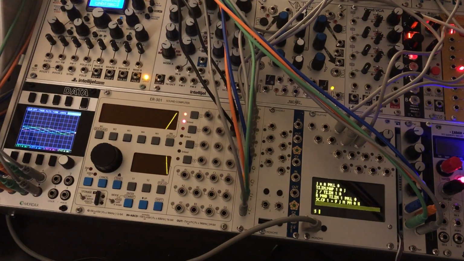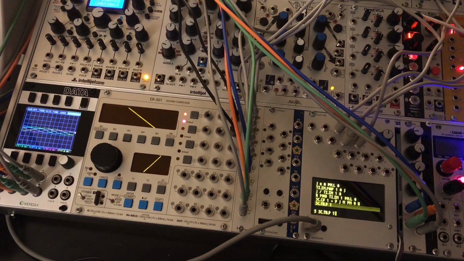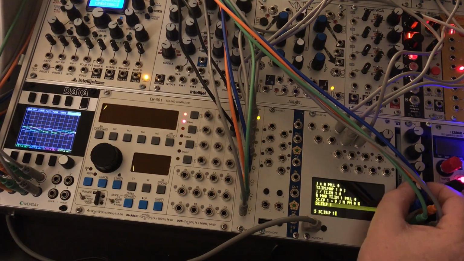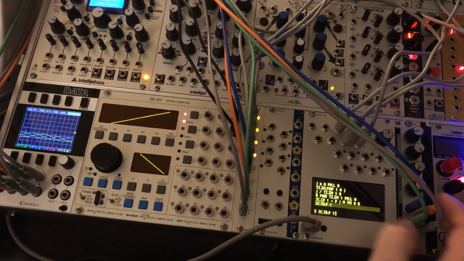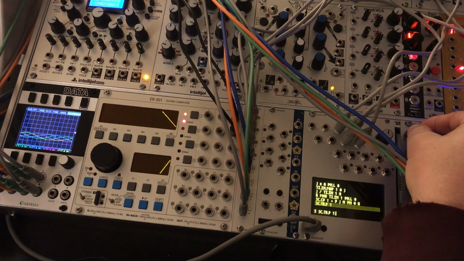And the last thing we actually want to do here is fire this trigger. So let's do SC.TR.PULSE 1. With my offset knob here, I should be able to change the octave. With my amplitude control, I should be able to change the range of the octaves that we're hitting.